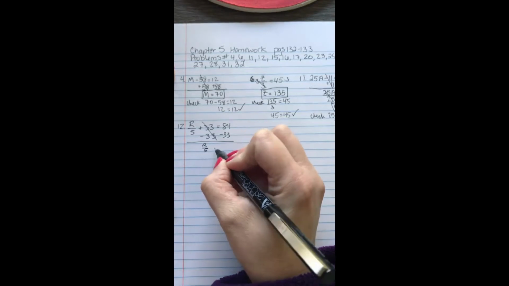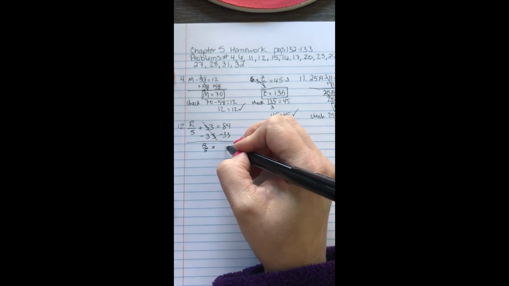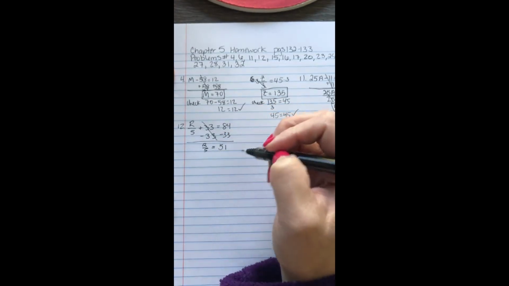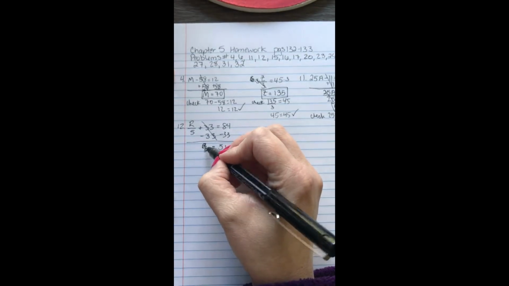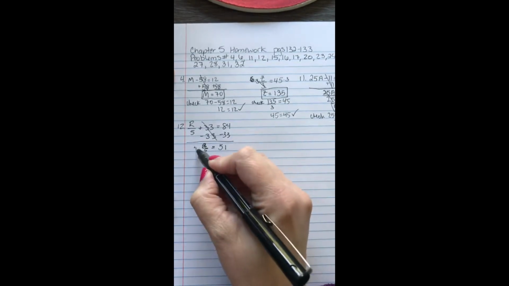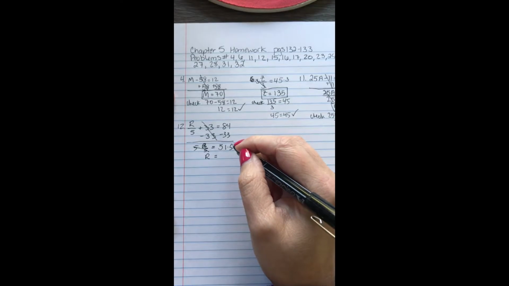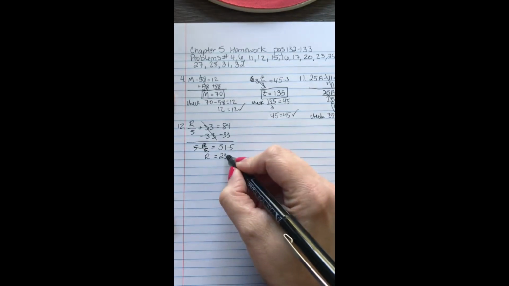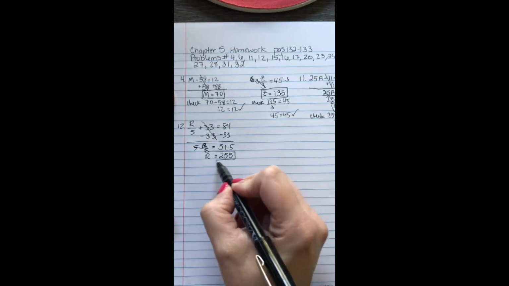R divided by 5 equals 51. I'm going to multiply each side by 5, and I get 255 as my answer.